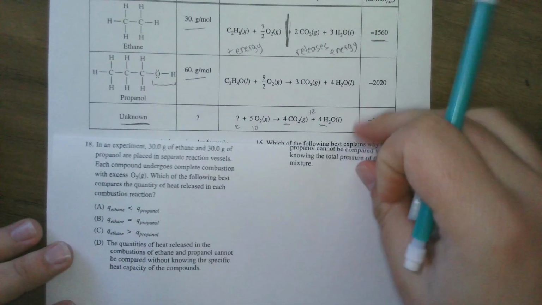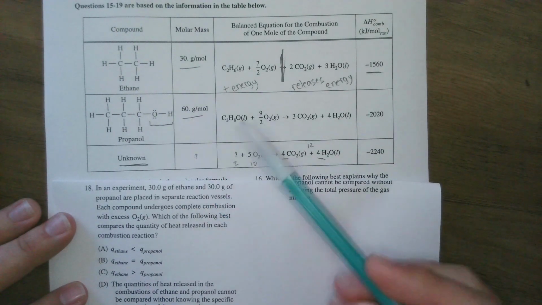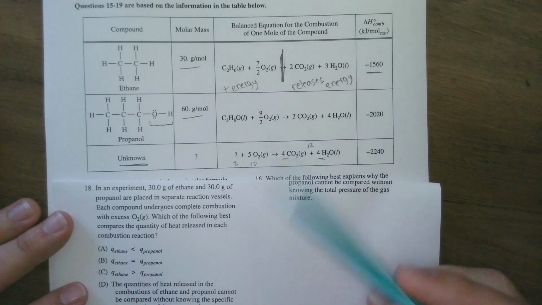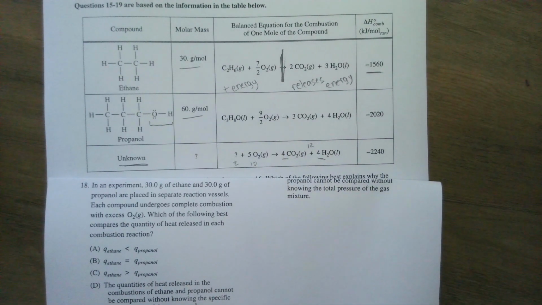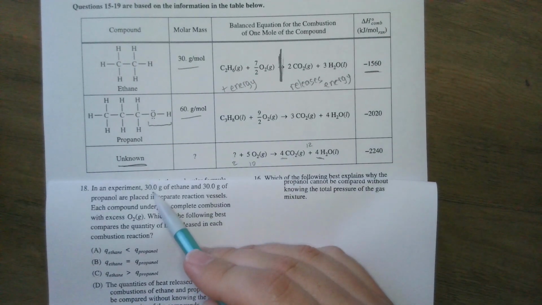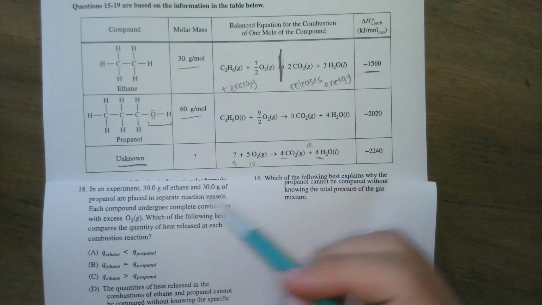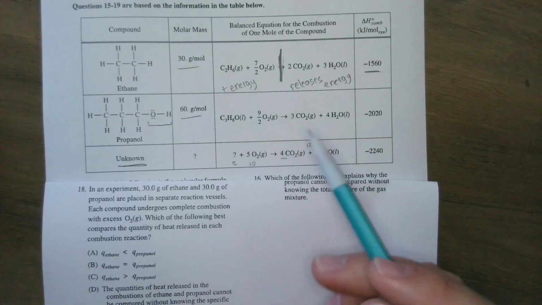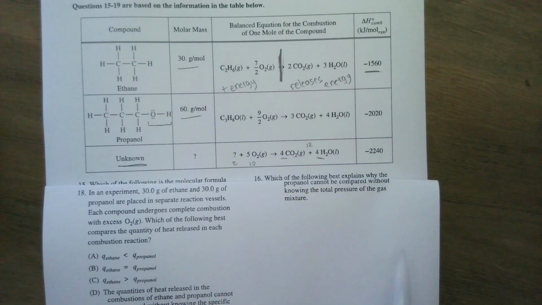18 here. In an experiment, 30 grams of ethane and 30 grams of propanol are placed in separate reaction vessels. Each compound undergoes complete combustion with excess oxygen. Those two sentences are very heavy in chemistry words, but basically we're taking 30 grams of this and burning it, 30 grams of this and burning it. The fact that they're in vessels or undergoing excess oxygen, complete combustion, that's just saying everything is normal. I'm burning all of these.